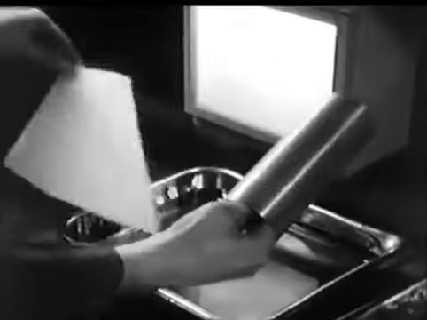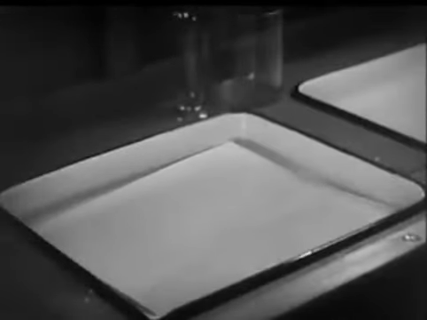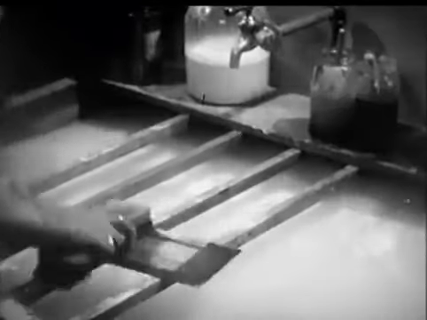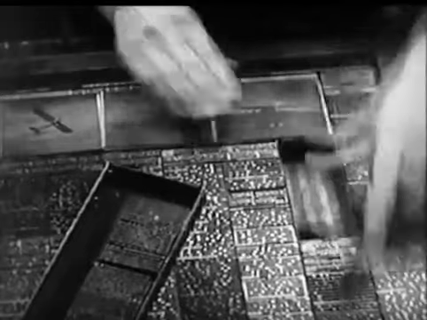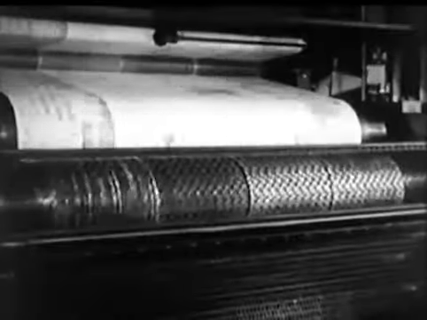The negative now goes through the regular routine. It is developed and printed and made into a half-tone engraving called a cut. Put into the form, it goes with the page to be made into a mat, then a mold, then a part of the roaring presses.